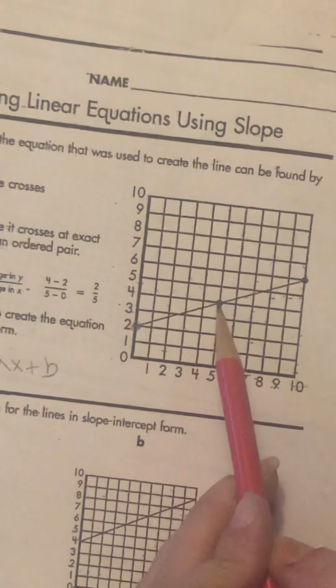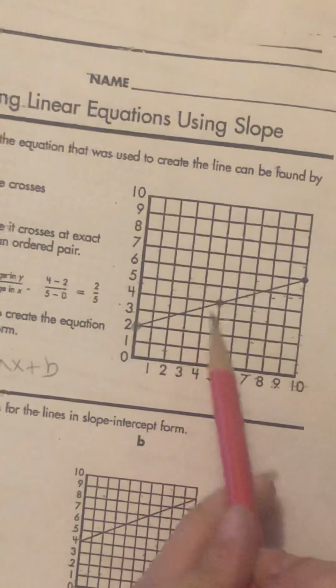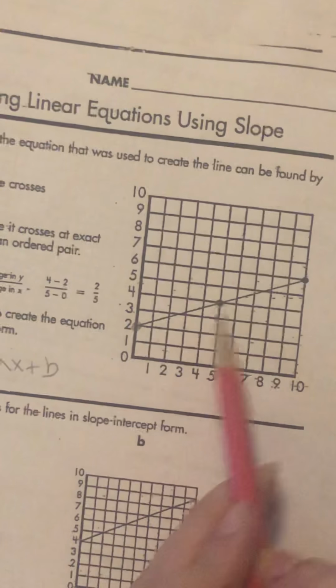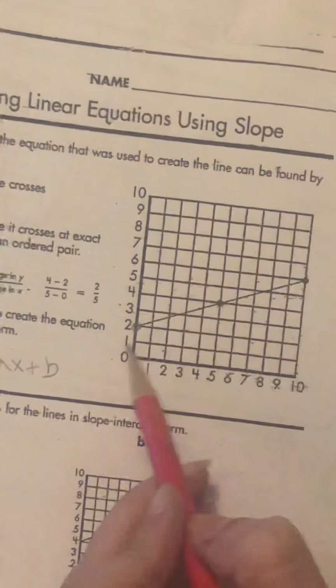See how they're exactly on an intersection, on a grid part of that graph? I don't want to use a point of the line that falls in the middle. That's not going to give me a definite number, and that's going to make it difficult. I need to find 2 points that lie exactly on that graph. For this equation, they use the point 5, 4 and 10, 6.